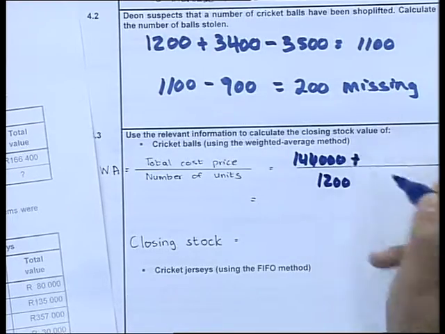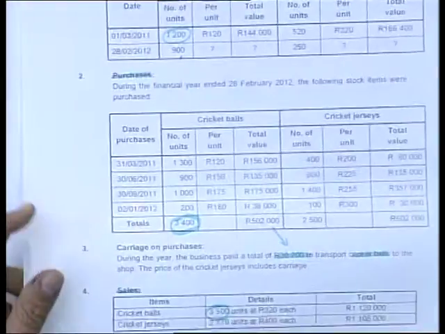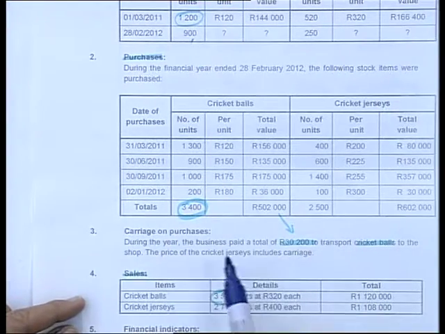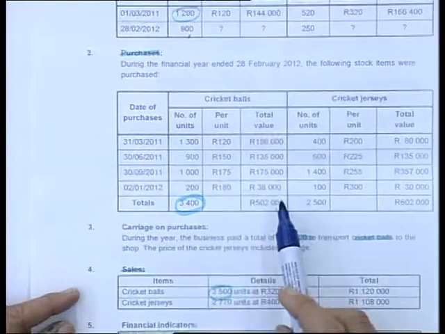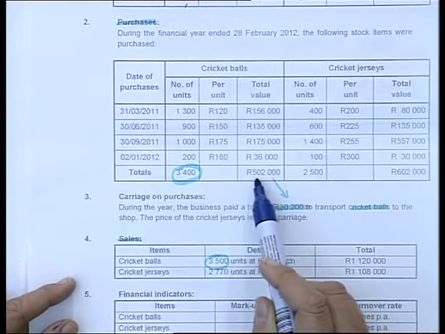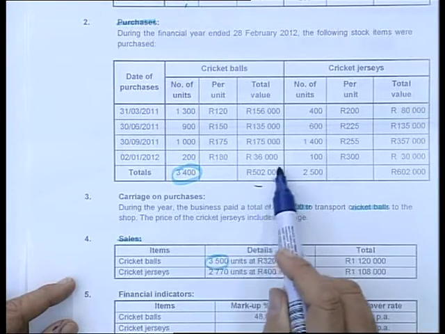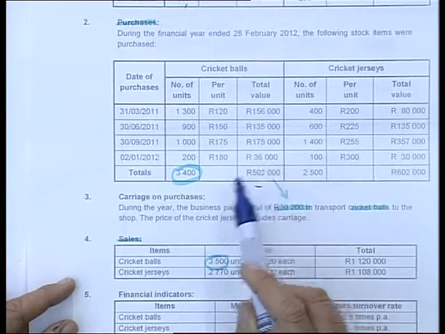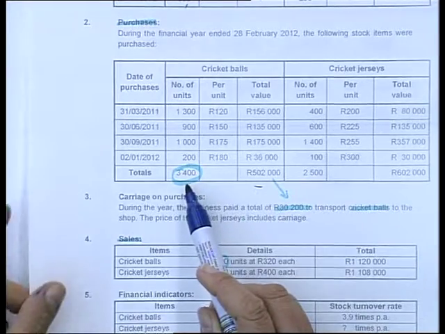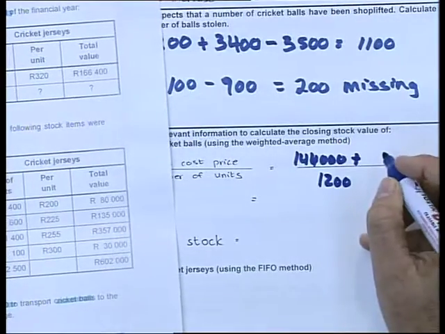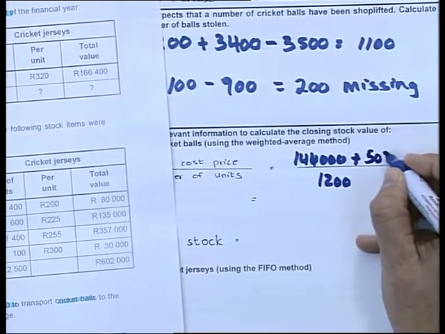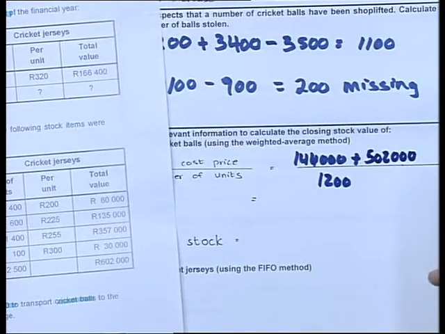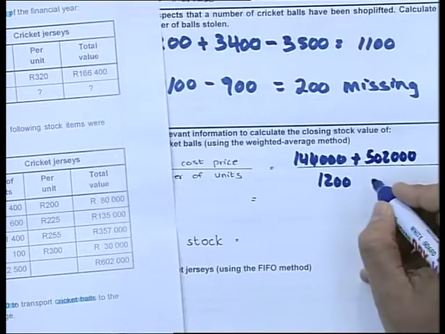Plus. Okay, the purchases now. Purchases was, let's see, there we go. 502,000 rand. How many units is that? 3,400 units. So plus 502,000.